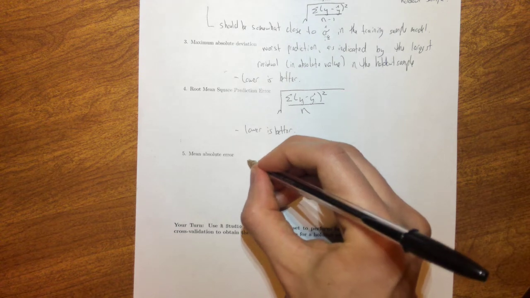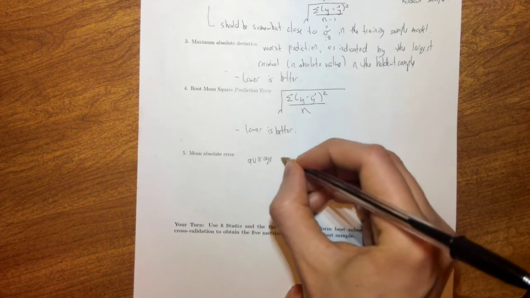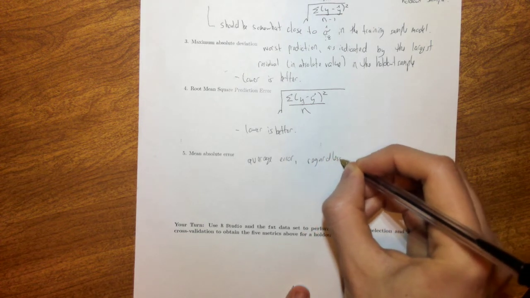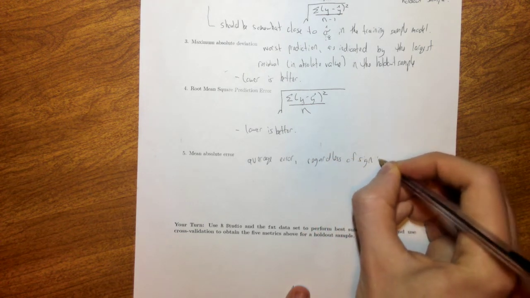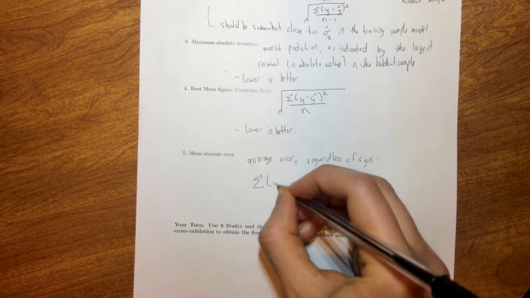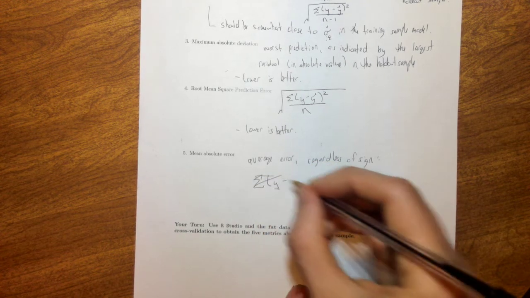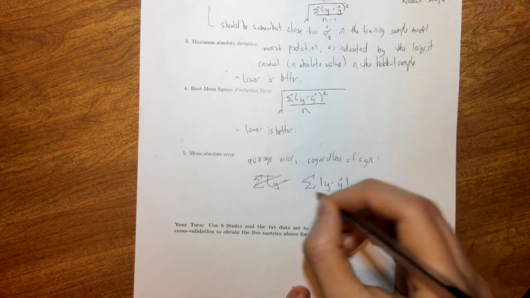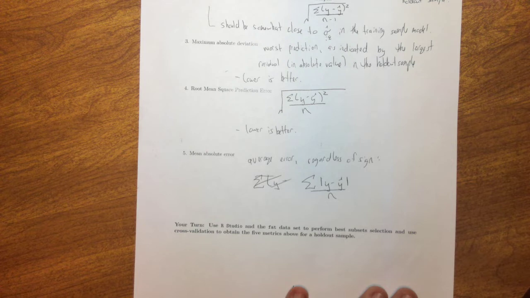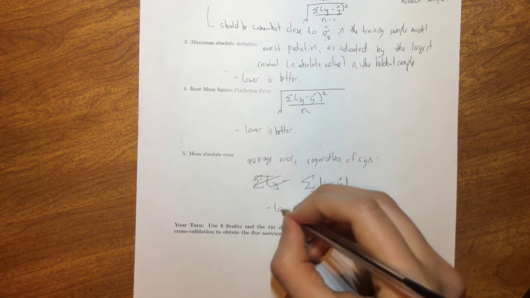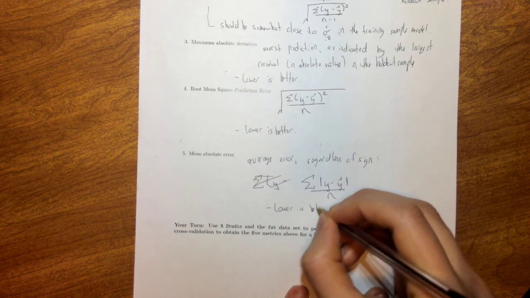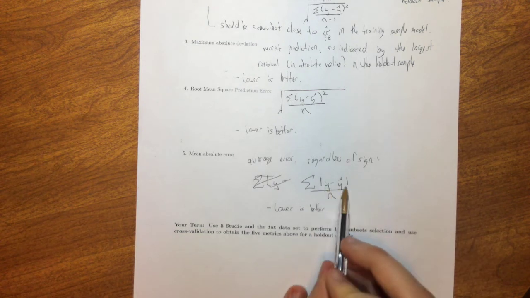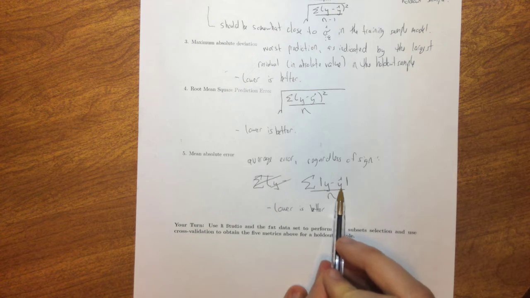And then finally, there's the mean absolute error, which is the average error regardless of sign. So that's what it would be as a formula. And again, for this, we're looking for lower to be better, because if this is lower, then that means a lot of the observed responses are going to be close to what's predicted based on the model.